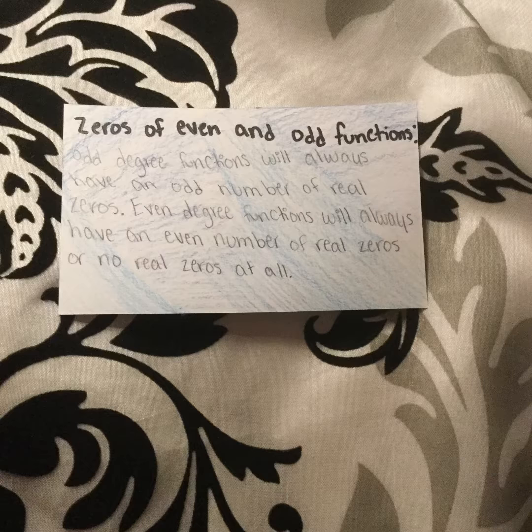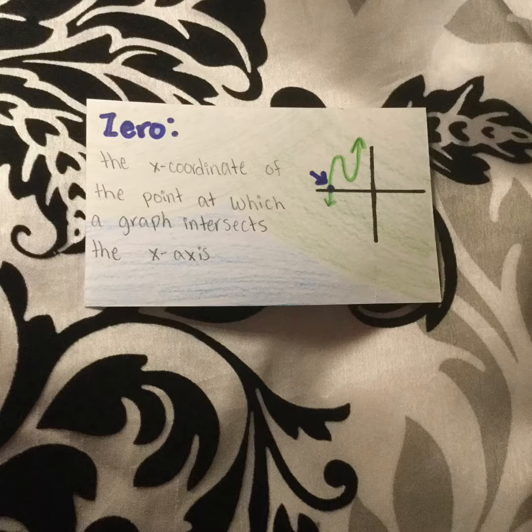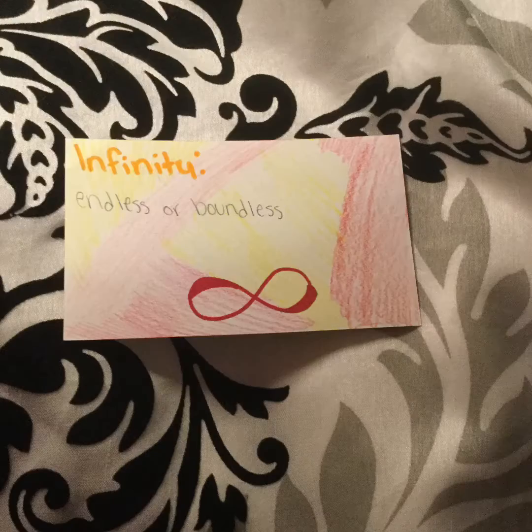End behavior: the behavior of the graph as x approaches positive or negative infinity. Zeros of even and odd functions: odd degree functions will always have an odd number of real zeros. Even degree functions will always have an even number of real zeros, or no real zeros at all. Zero: the x-coordinate of the point at which a graph intersects the x-axis. Infinity: endless or boundless.